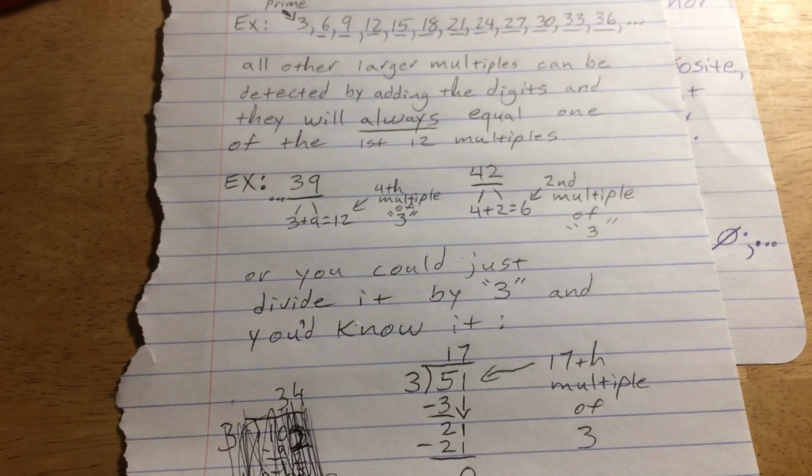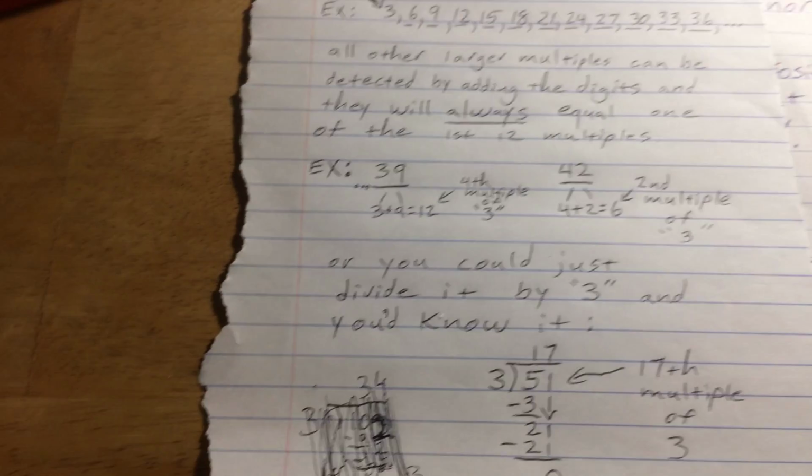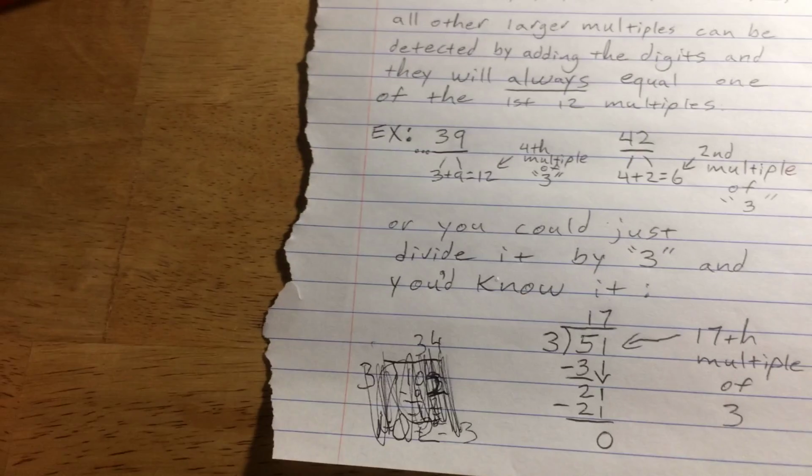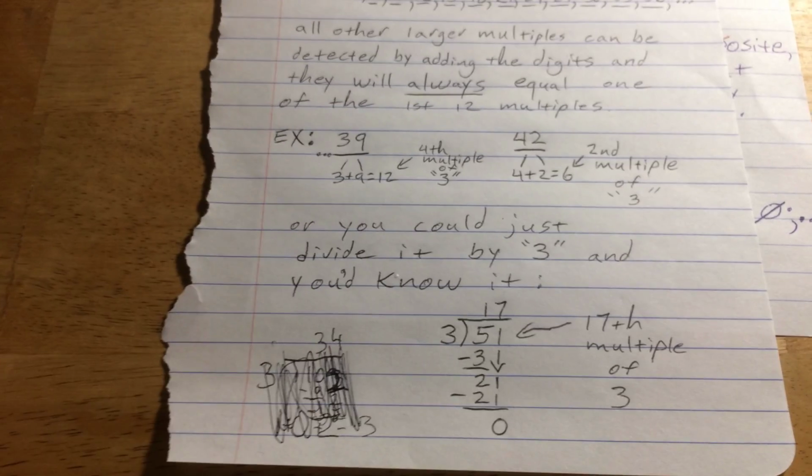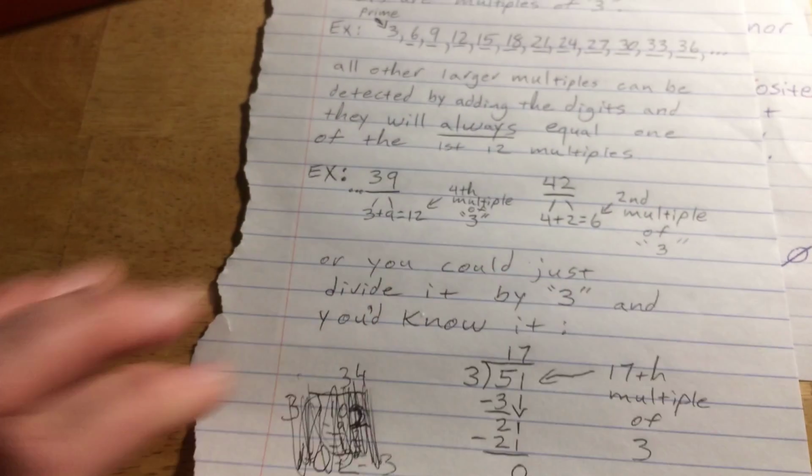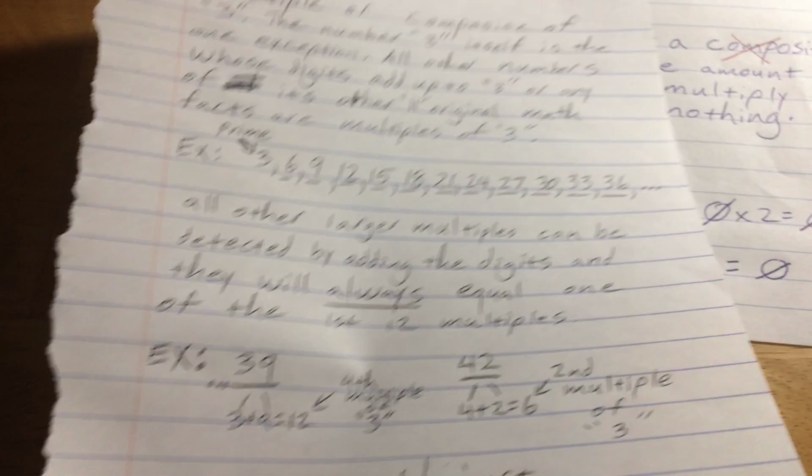And so then we know it is, in fact, a multiple of 3. Or you could actually do a division on a googol, but that would take a very long time. I don't recommend it. So, that's how easy it is.